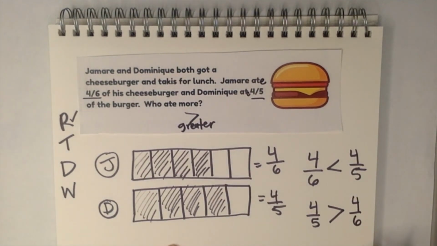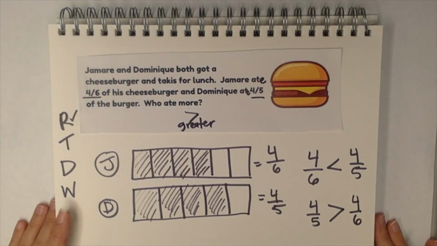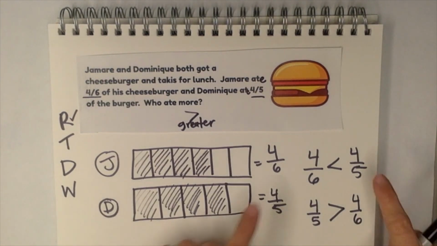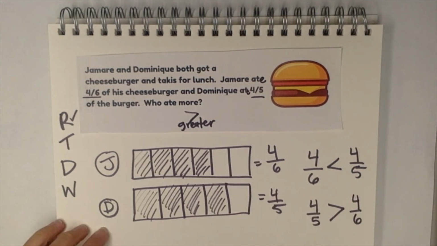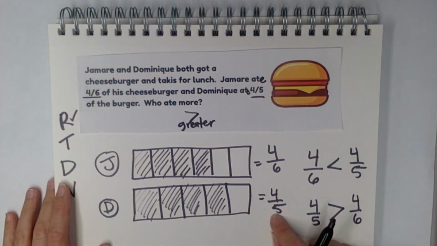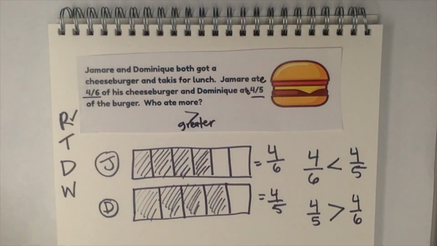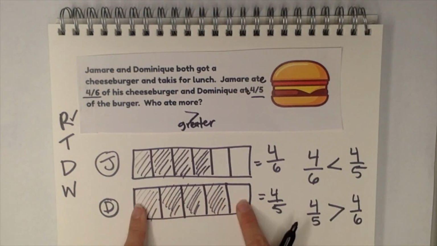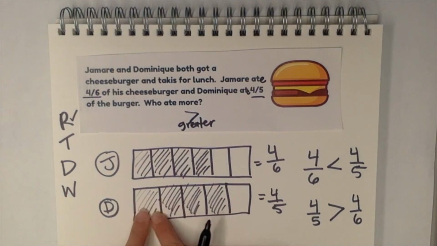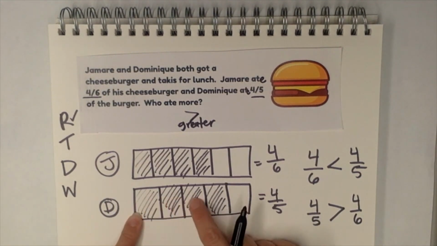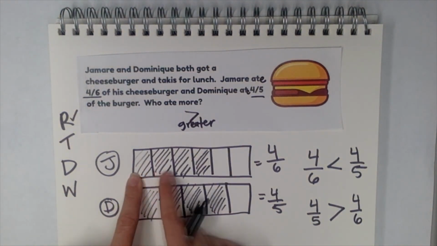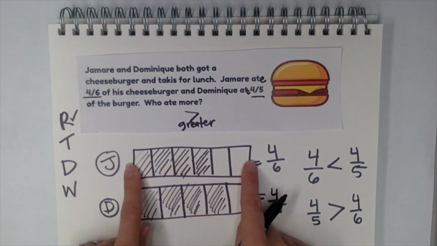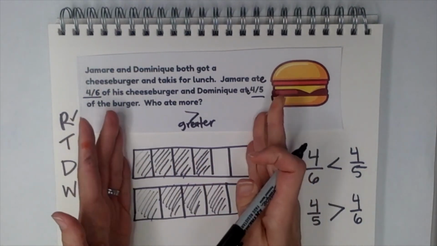Both are correct. Now, one thing I'm noticing here is that the numerator was the same. And when the numerator is the same, whichever denominator is smaller is going to be the bigger amount. Think about why that is, because the parts are bigger. This 1/5, 1/5, 1/5, 1/5, 1/5, that part is bigger than these 1/6 parts. It takes more 1/6 to fit inside the same whole.